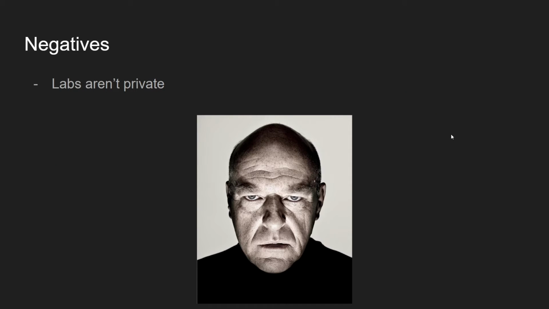Some negatives of the lab. They're not private. That's the really biggest one. So when someone crashes it and you need the labs resetting, if you've got a pivot set up or anything like that, it obviously gets taken down. That happened to me a few times, but other than that, there's nothing really too major.